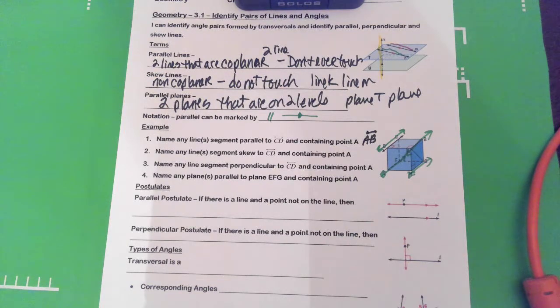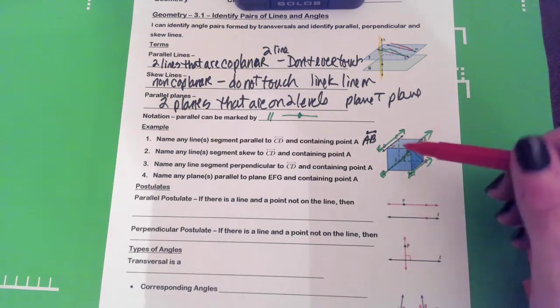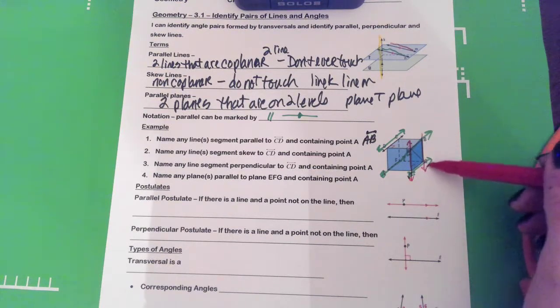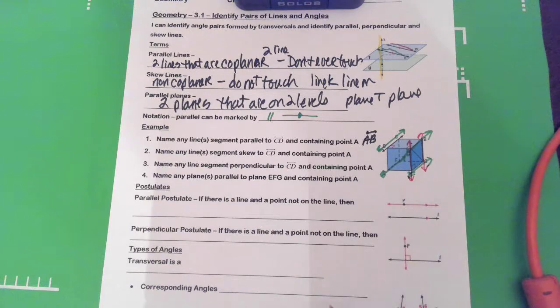Now, if I'm going to name a line segment skew to CD and containing point A, remember skew lines go in the opposite direction and they have to be on a different plane, so they can't ever touch. So that line would work, that line would work. They're on different planes and they don't touch. There's quite a few of them that would work in that case. I'm going to say, though, that we will call that AH.